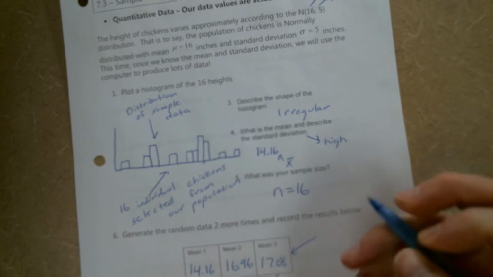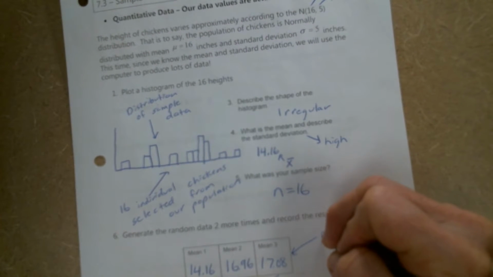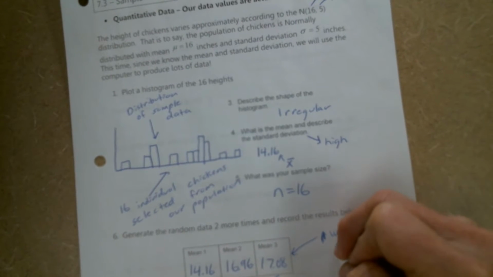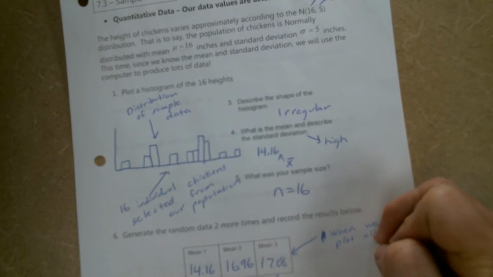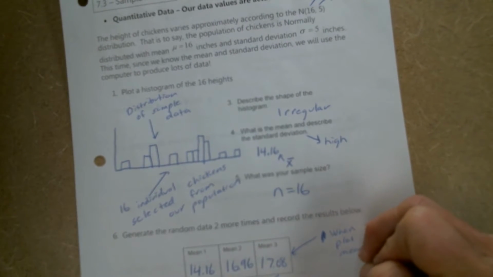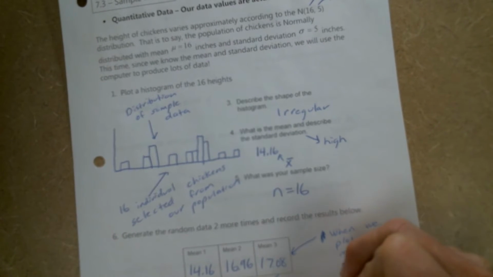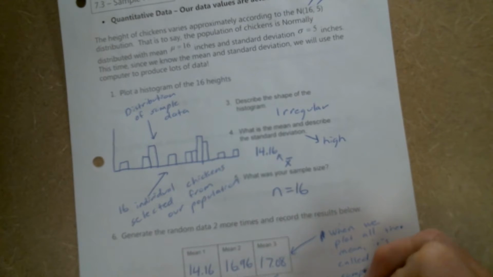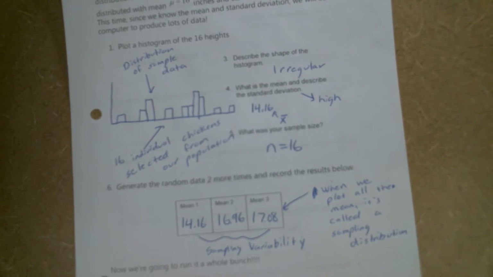When we plot all the means, it's called a sampling distribution. So we're going to create a graph, not of individual chickens, but of these different means that we calculated from each sample.